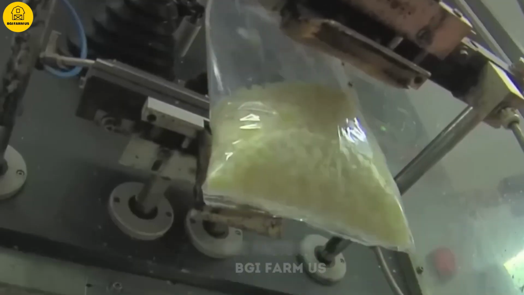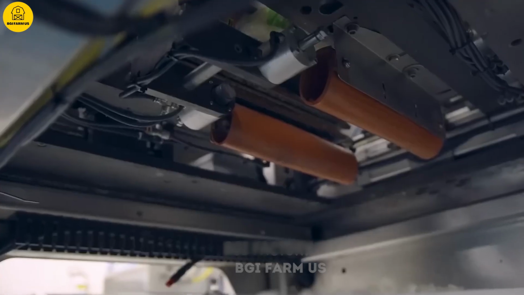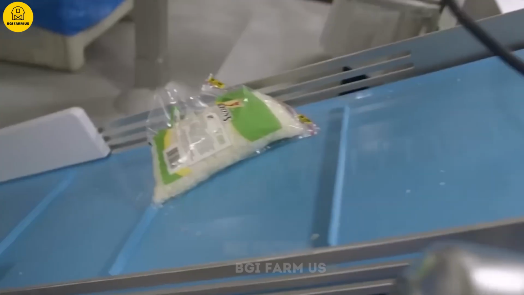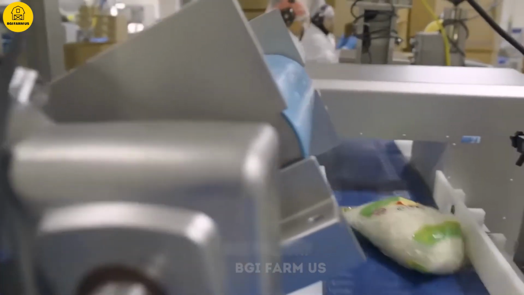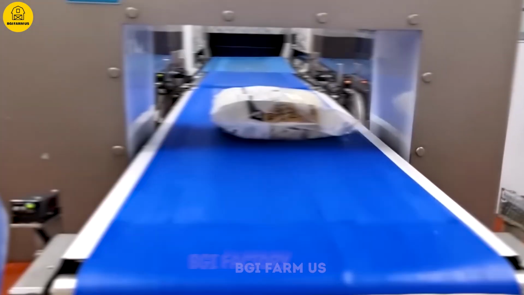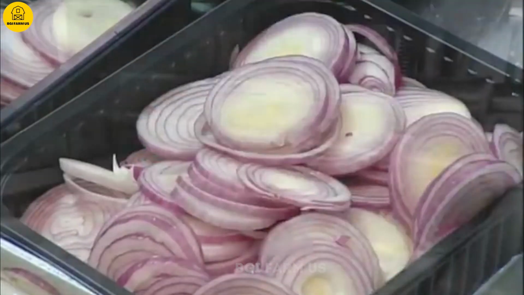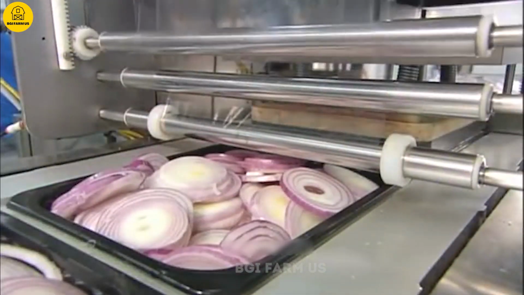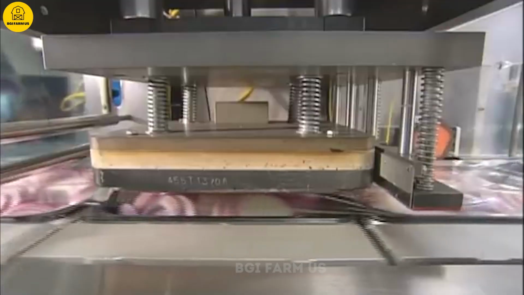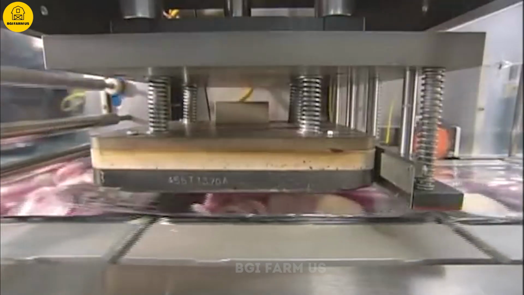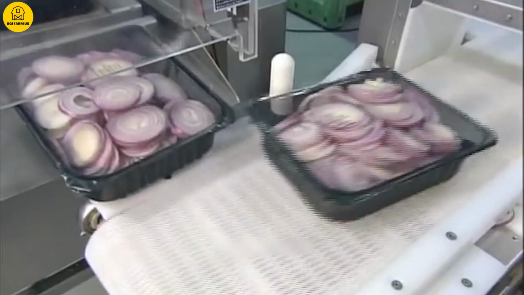Now these onion slices are transferred to another weighing machine through a long conveyor belt to weigh a specific amount and start packaging. In fact, the nutritional composition of onions contains the mineral chromium, which helps to regulate blood sugar and enhance the activity of the hormone insulin. Furthermore, this mineral also directly participates in the metabolism of carbohydrates, fats, and proteins in the body.